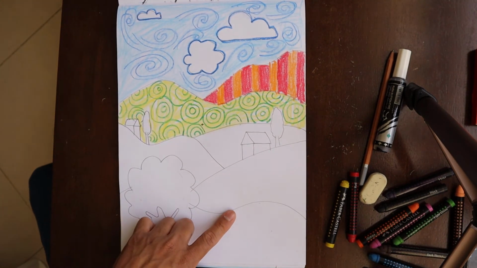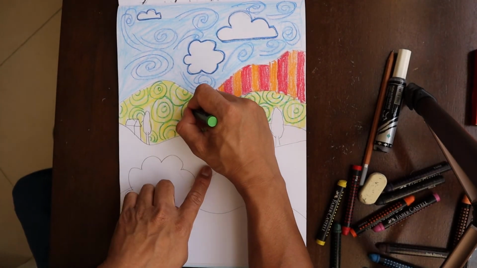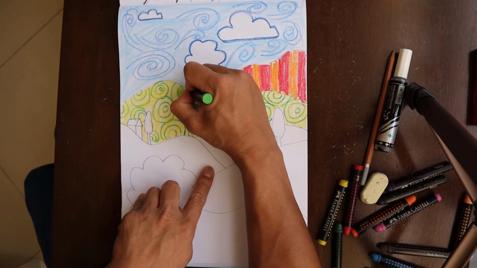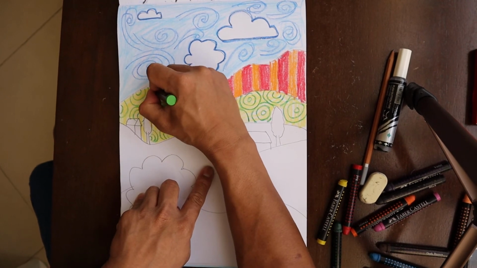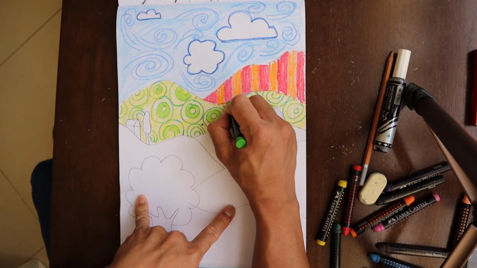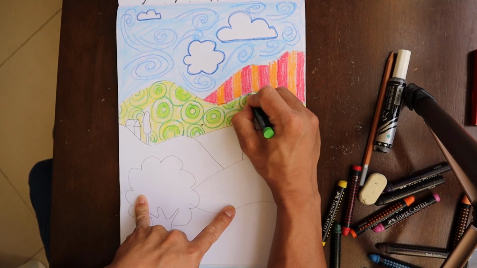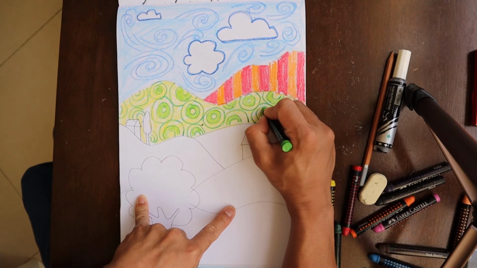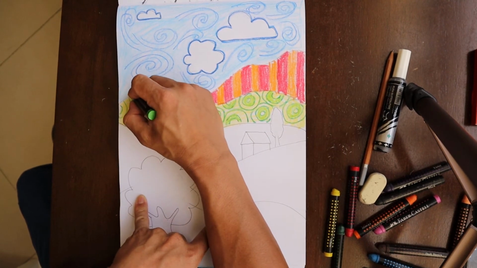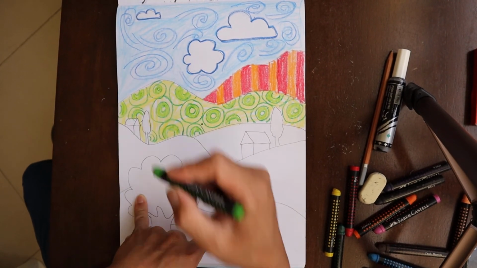Finished. Now inside the circle, maybe I can color the one in the middle. These circles look like the Kandinsky circles. Did you remember Kandinsky? He's the Russian painter who's a great influence in abstract art.